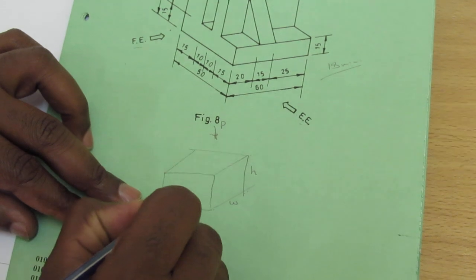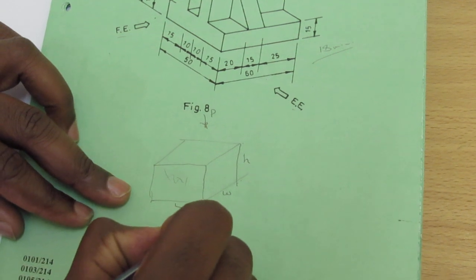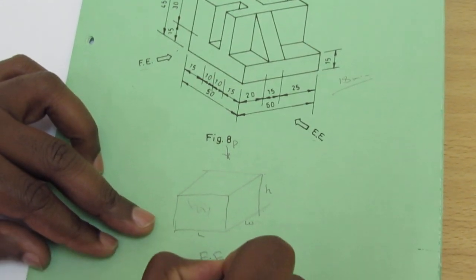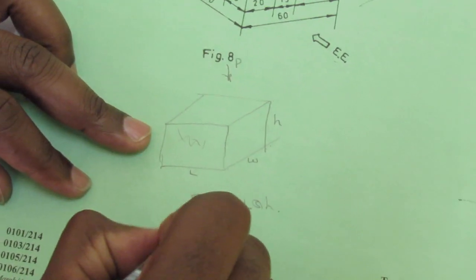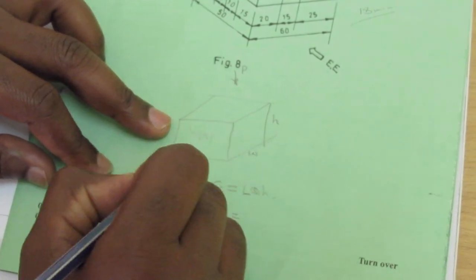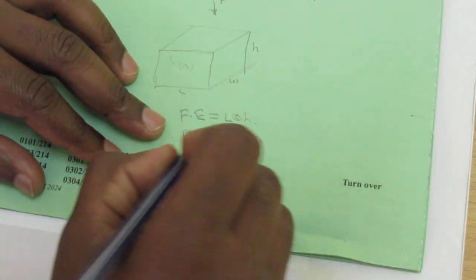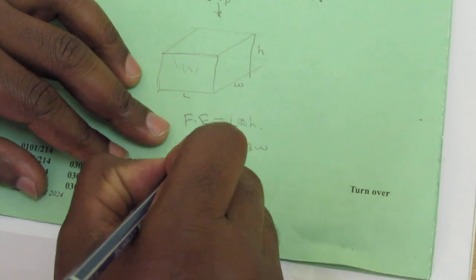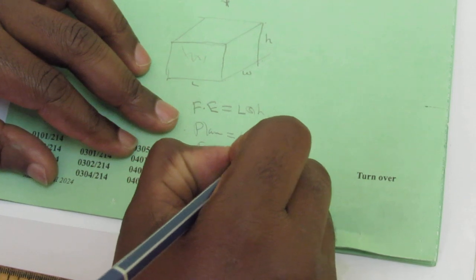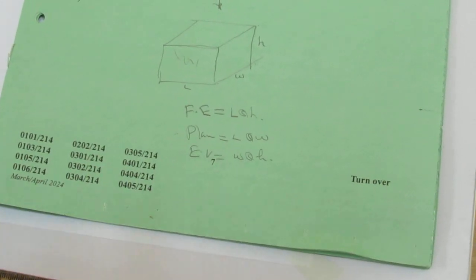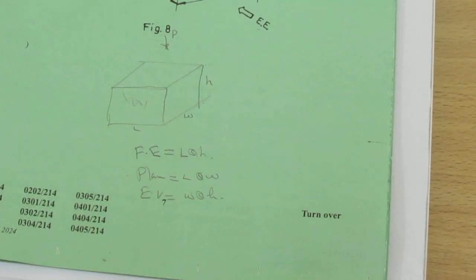When we see the front view, which is at this face here, we will see the length and the height. So the front elevation or front view is about the length and the height. When we see the plan from up there, we will see the length and the width. Then when we see the end view or end elevation, we see the width and the height. When you have these things at your fingertips, this question is more than easy and it can be done in 12 minutes to get the 30 marks.